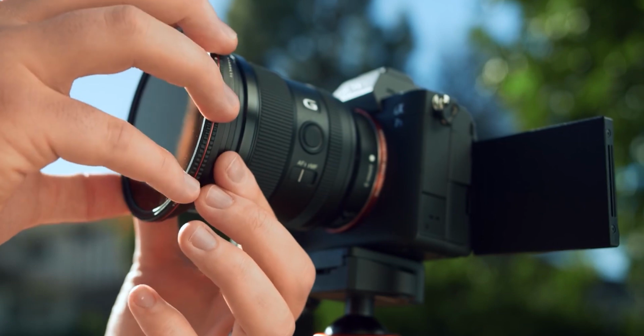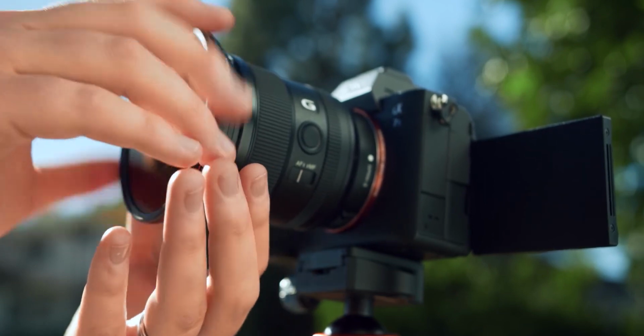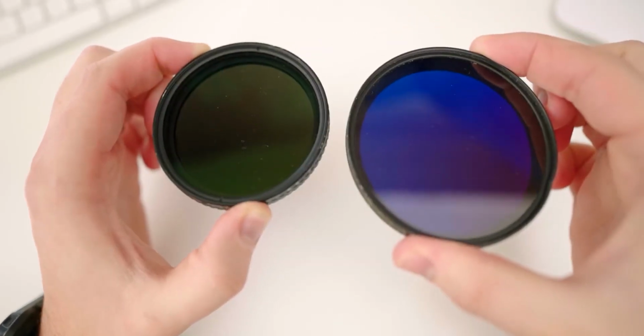This is a filter that you place in front of your camera to block the amount of light making its way to the camera. It's more like sunglasses for your camera.